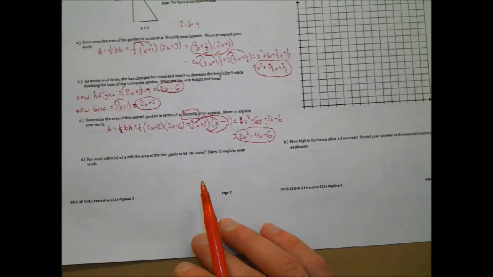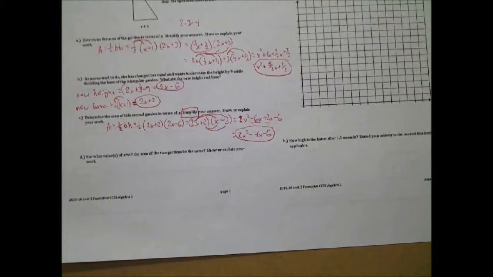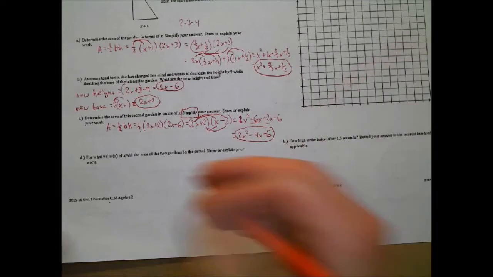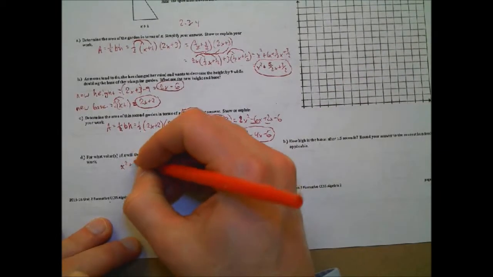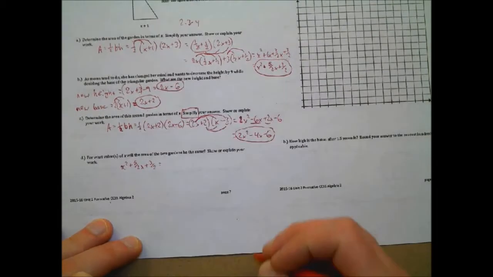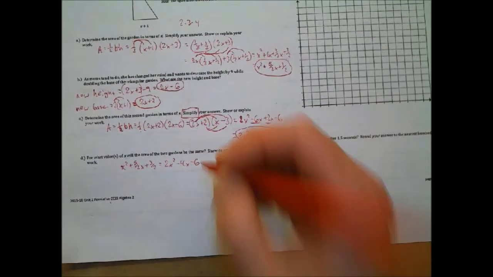So, how can we represent that here? How can we represent the area of the two gardens being the same? How can we set that up? What would that look like? Yes, exactly right. Set them equal. Where they're the same, they're going to be equal, right? So x squared plus 5 halves x plus 3 halves equals 2x squared minus 4x minus 6. Beautiful.